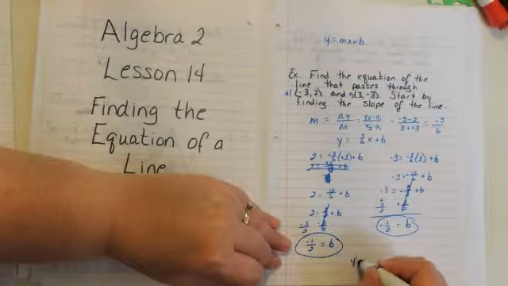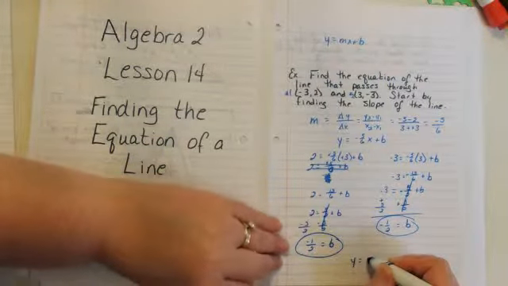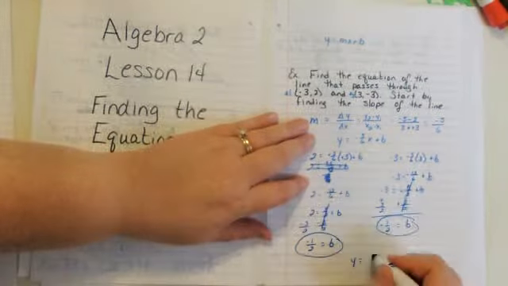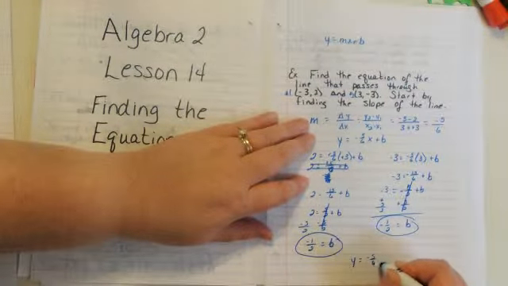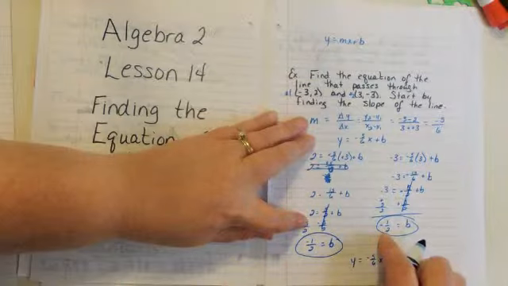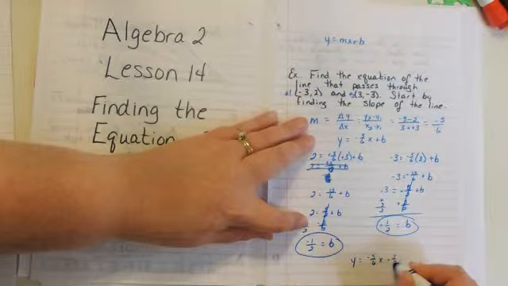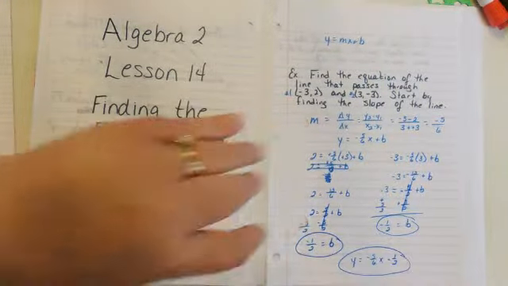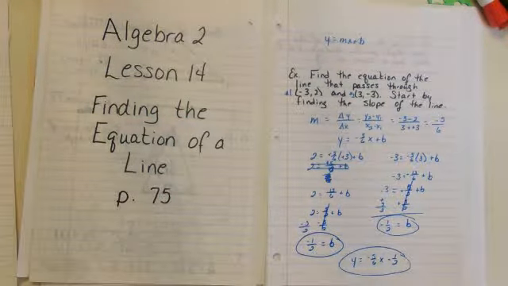So our equation is y equals, our m is -5/6, x, and our b is -1/2. And that is the equation. Okay, let's try another one.